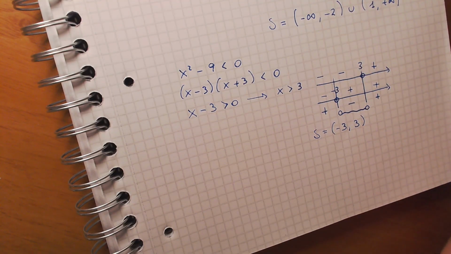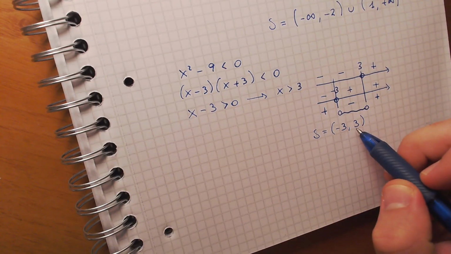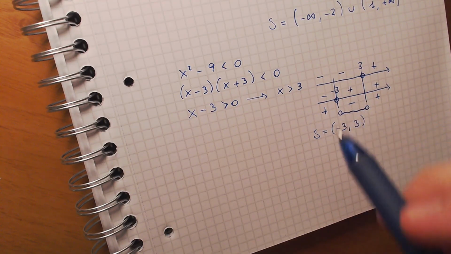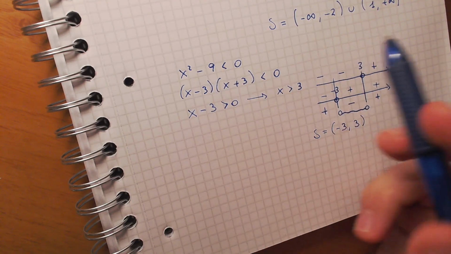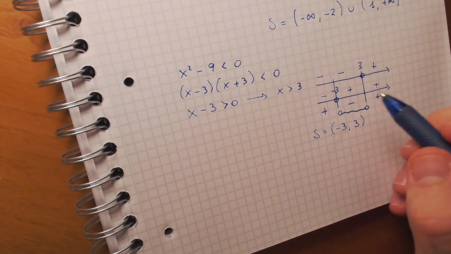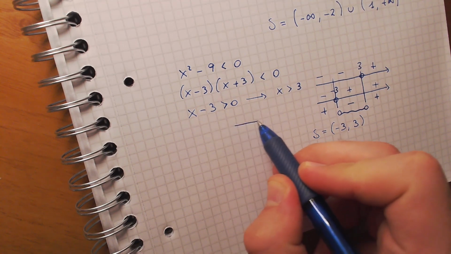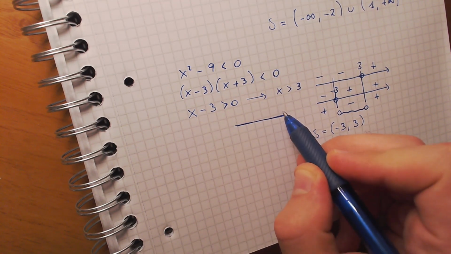So we can notice also that this region is the region in which the corresponding parabola is negative, because the corresponding parabola would be something like this.